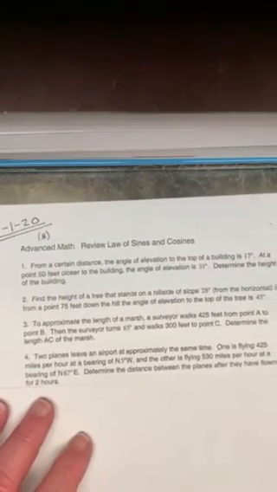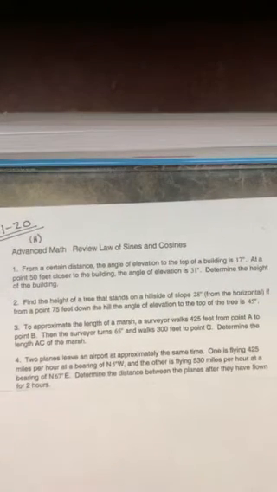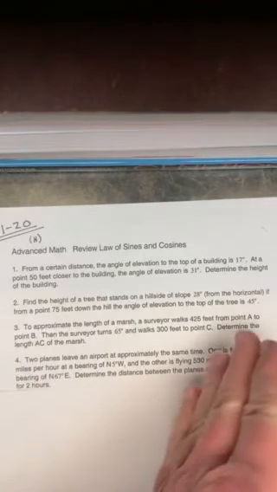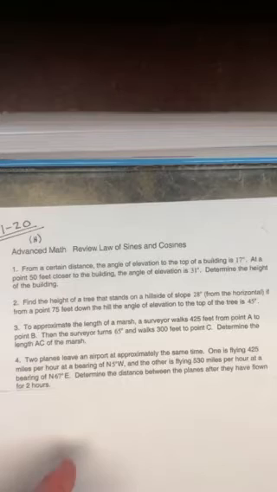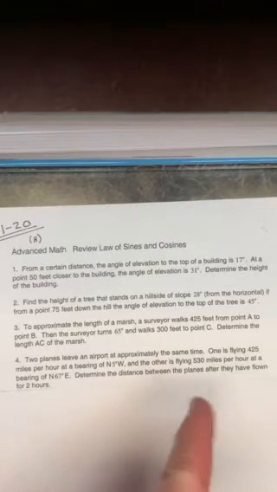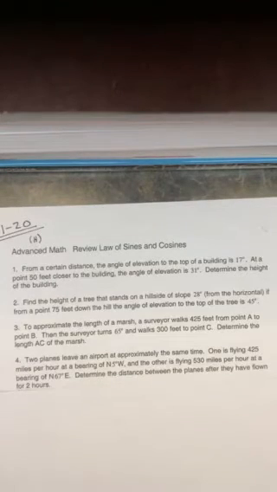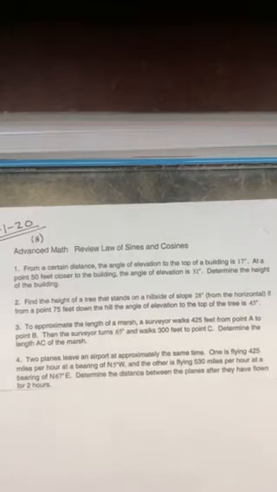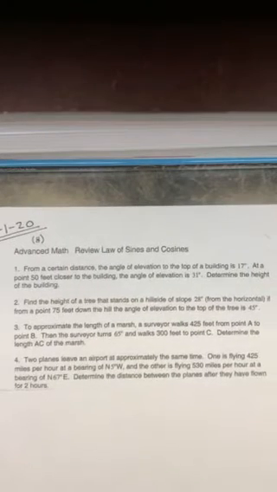Problem 2, if we take a look at it, says the following. It says, find the height of a tree that stands on a hillside of slope 28 degrees. If from a point 75 feet down the hill, the angle of elevation to the top of the tree is 45 degrees. All right, let's slow the game down here and draw that picture one thought at a time.